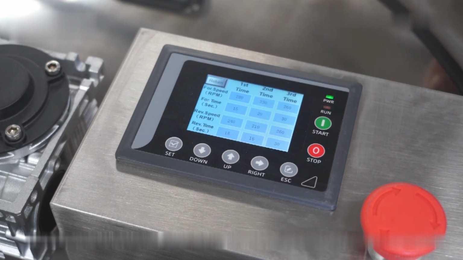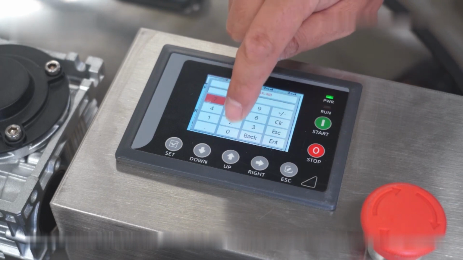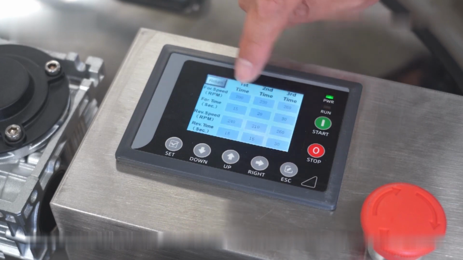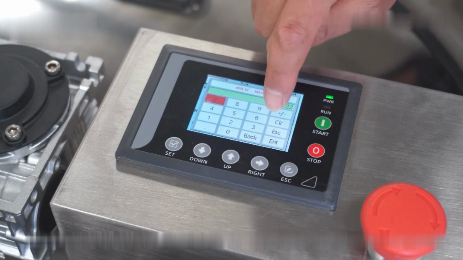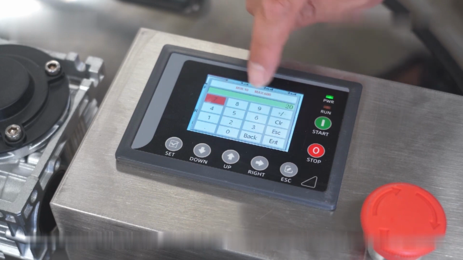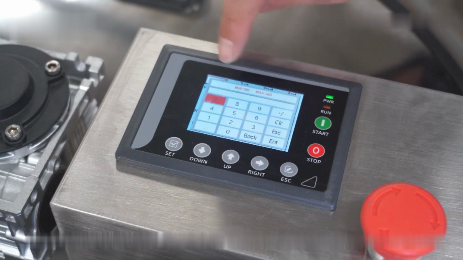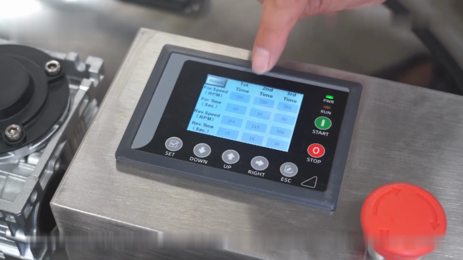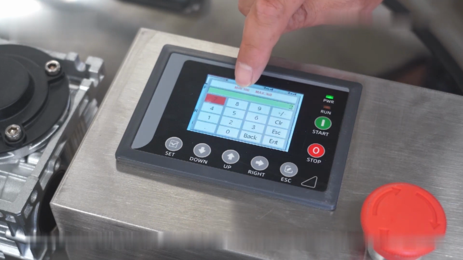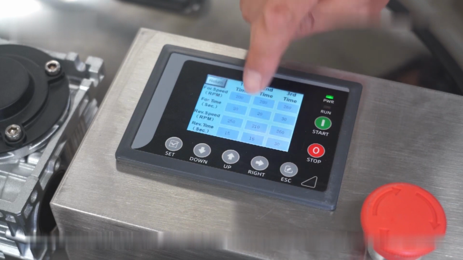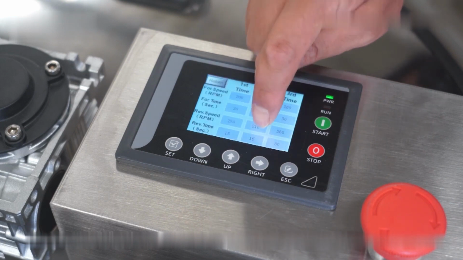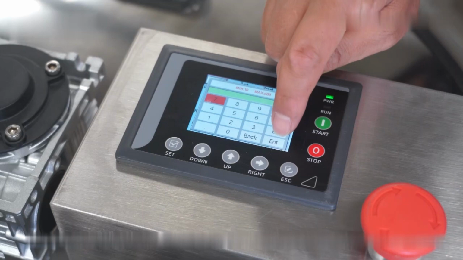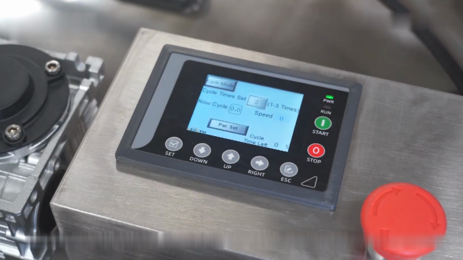You can set them according to your actual operation situation. After setting, click Return, and then press the Start button.